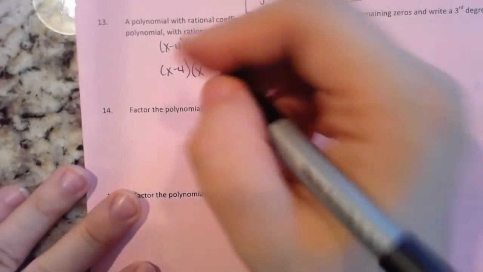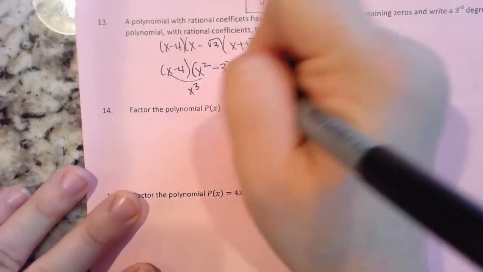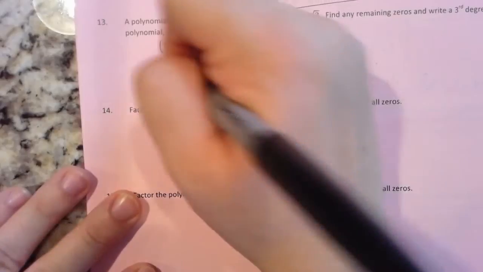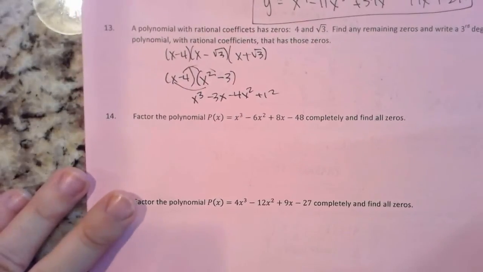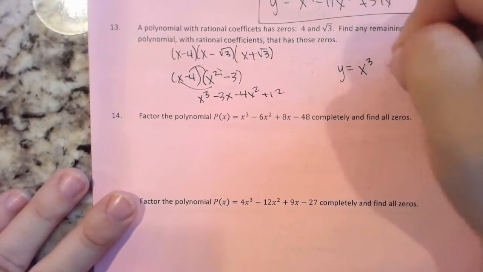Okay, now let's multiply the x through. X times x squared is x cubed, minus 3x, minus 4x squared, plus 12. But I don't want to leave my final answer like that because I want you to get in the habit of putting it in standard form.